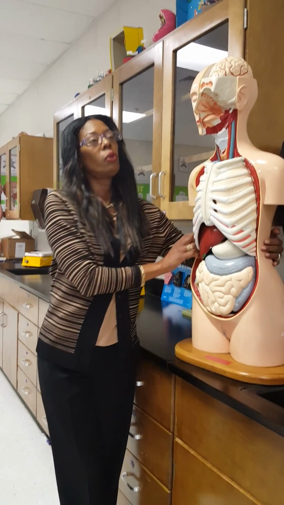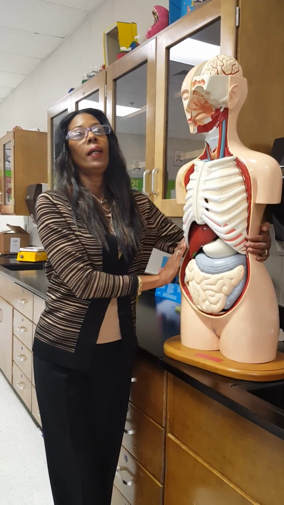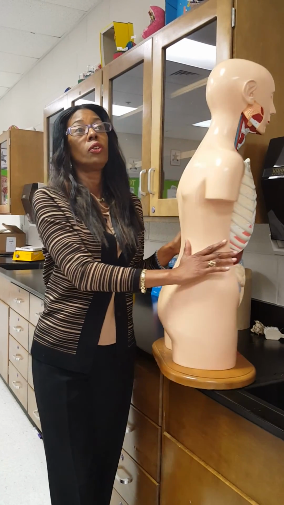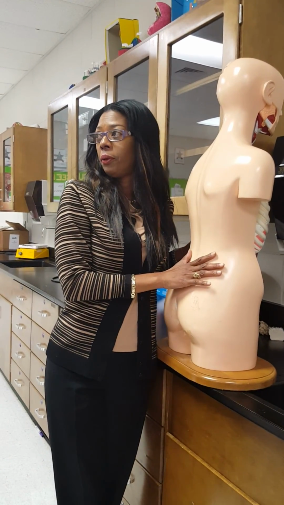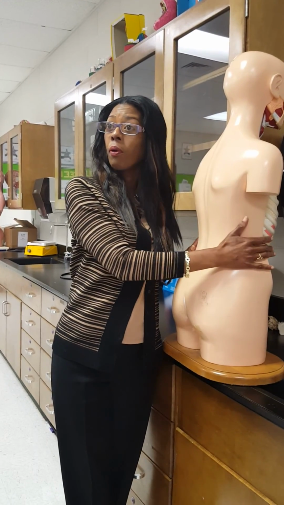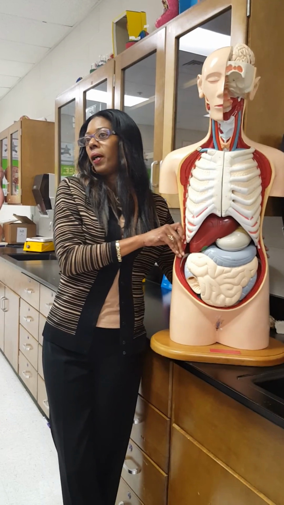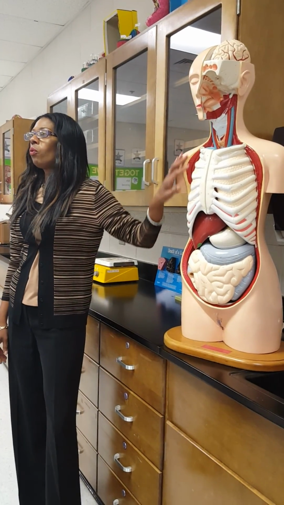If this body was laying down face up, we would call that supine position. If the body was turned around, we would call this the dorsal or posterior view. If this person was laying down on their face, that would be called pronation or pronated. I'll turn the body back around, and I will begin superiorly and work my way inferiorly.